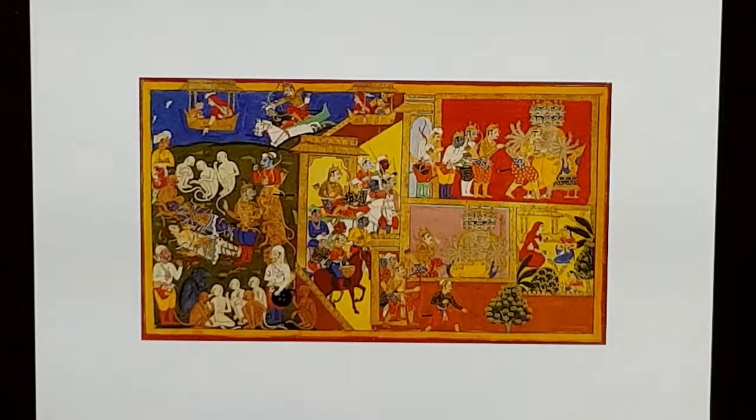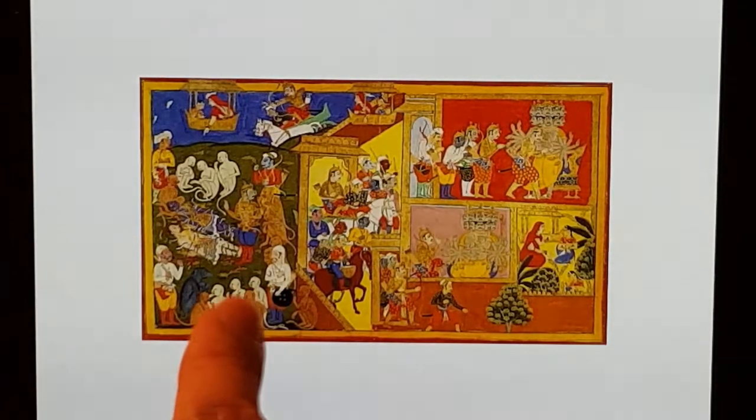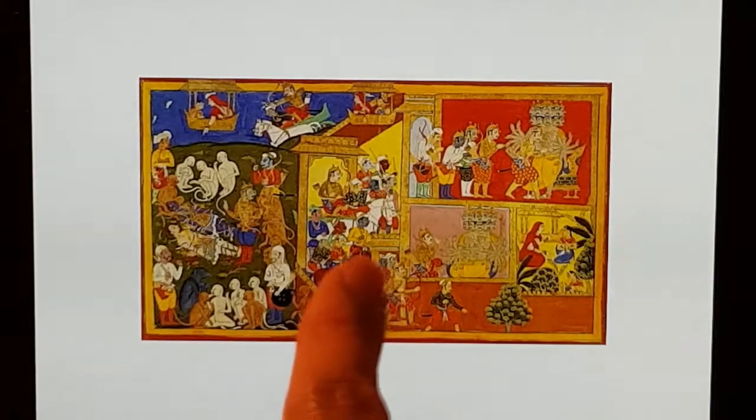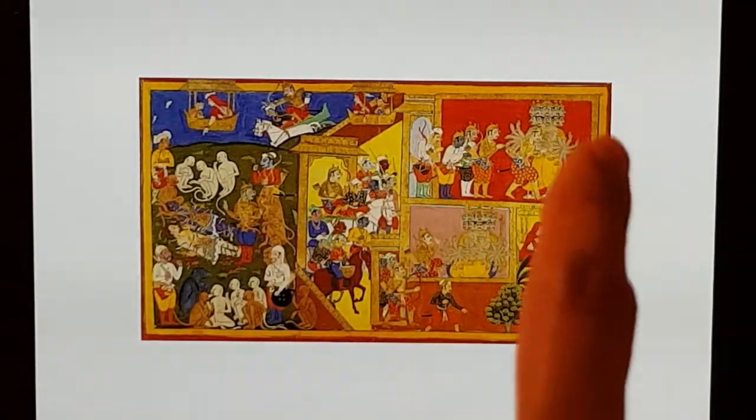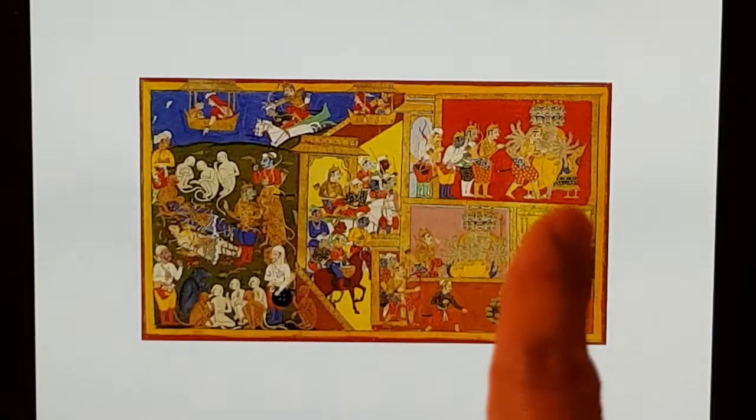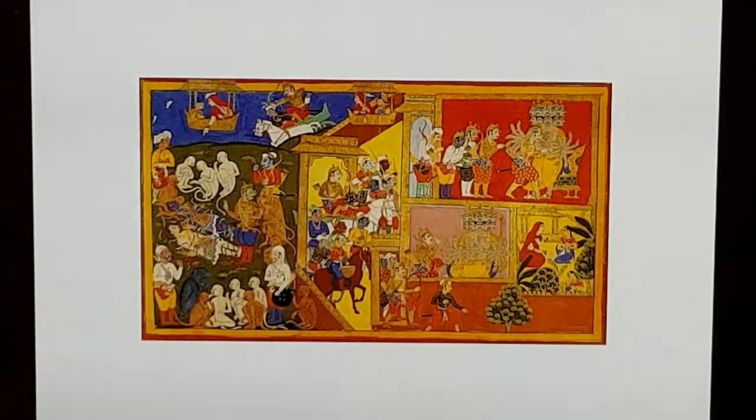Then we further divide each compartment into subdivisions. For instance, you'll see the cluster of monkeys on the left-hand side, and in the middle, you'll see these men on horses. And then on the right, you will see a group of men gathered at the top. So you slowly start noticing all these particular details one by one.